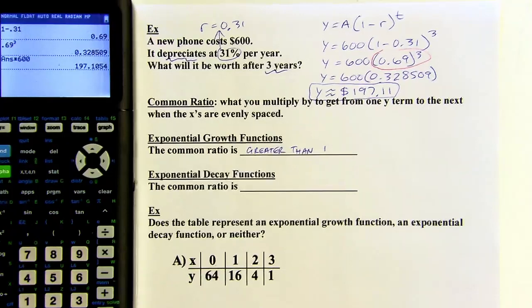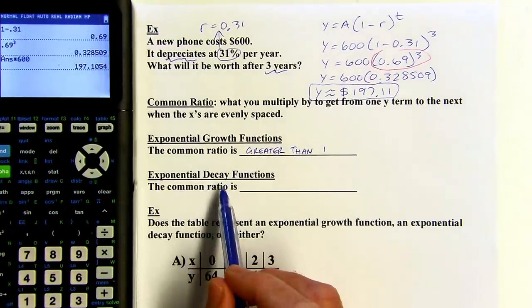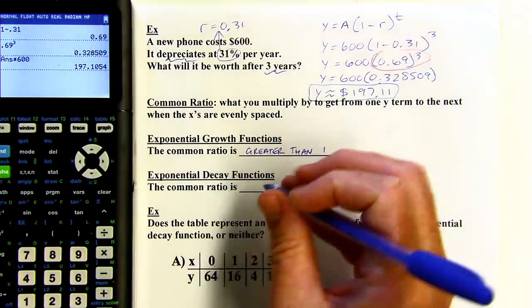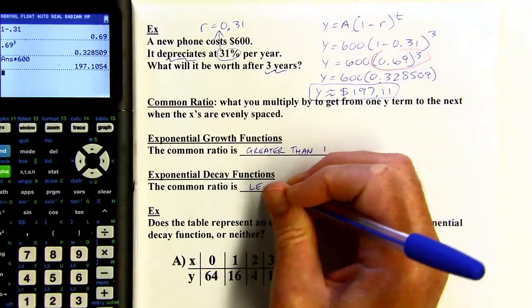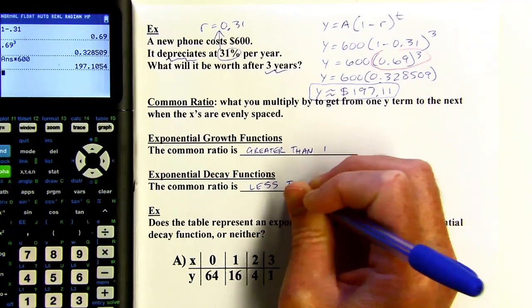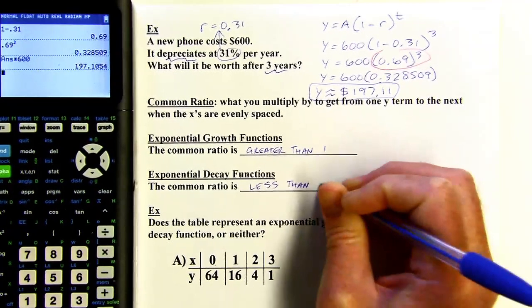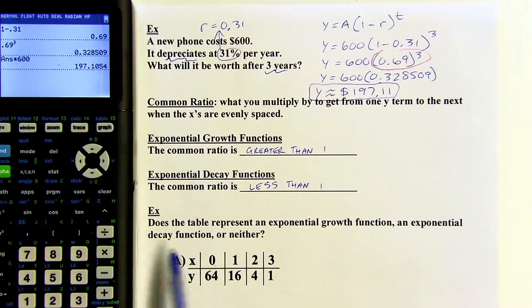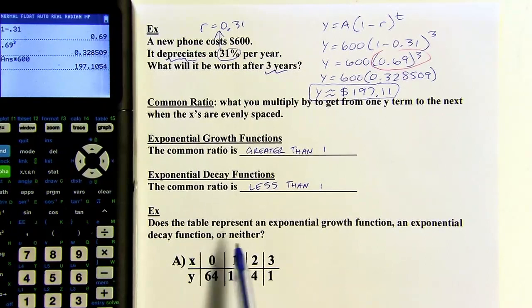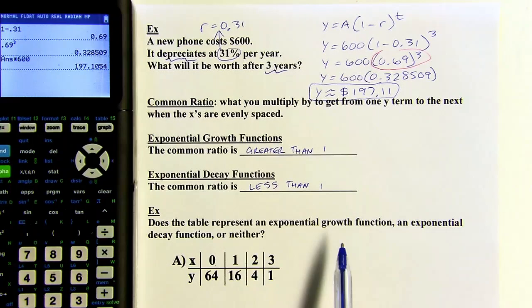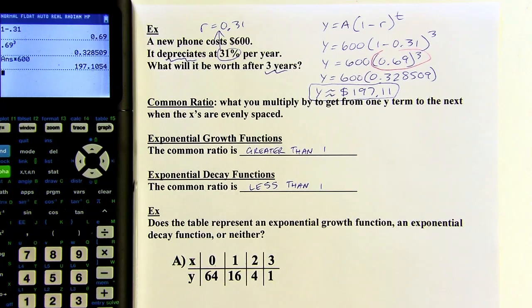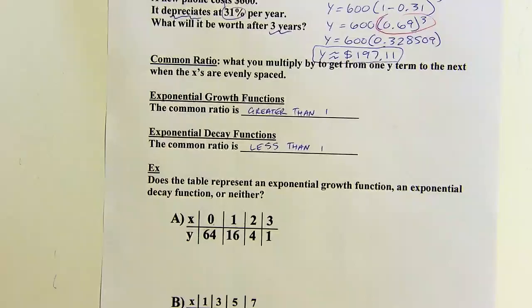Okay, and for a decay exponential decay function, the ratio is going to be less than 1. Okay, so on these questions on the bottom of the page, it says, does the table represent exponential growth, exponential decay, or neither? So if it doesn't have a common ratio, then it's going to be neither. But if it does, then I have to decide if it's going to be growth or decay. All right, so let's take a look at these.